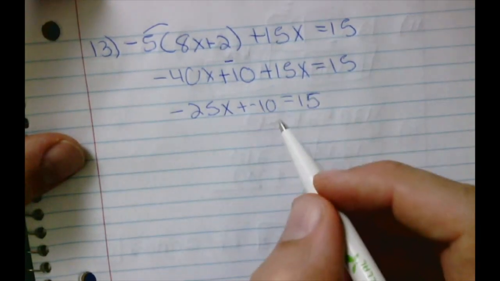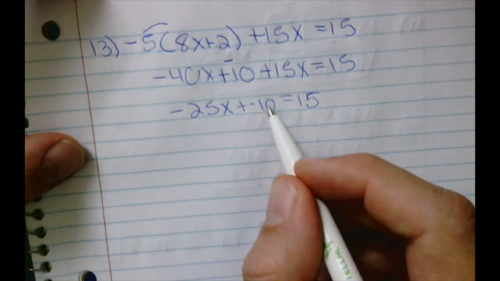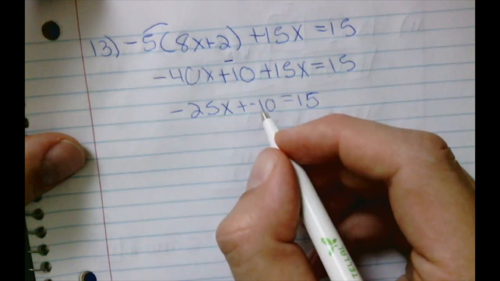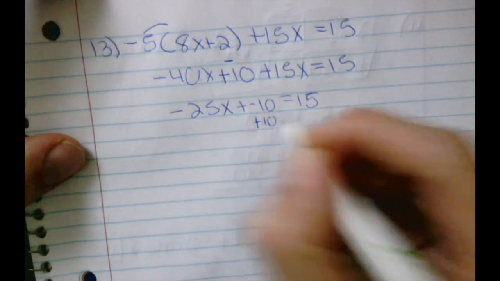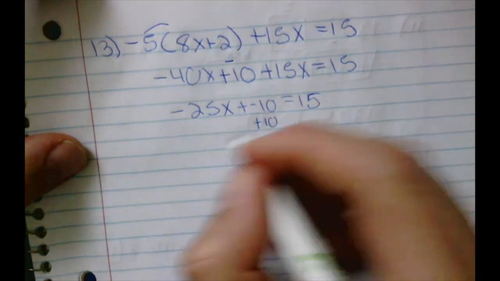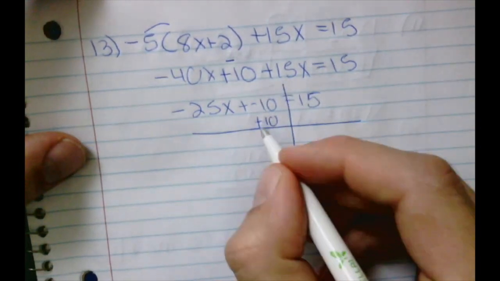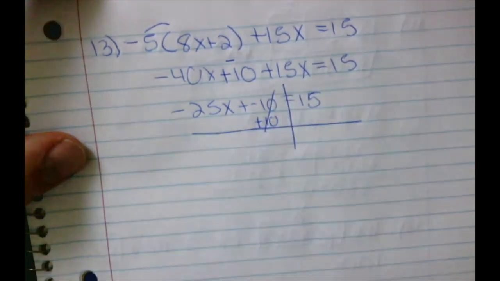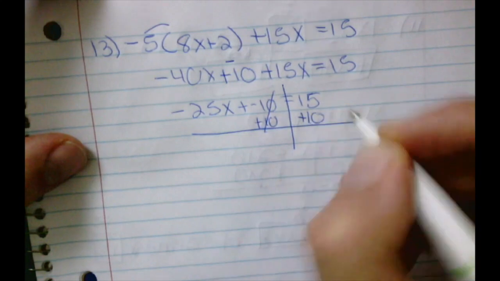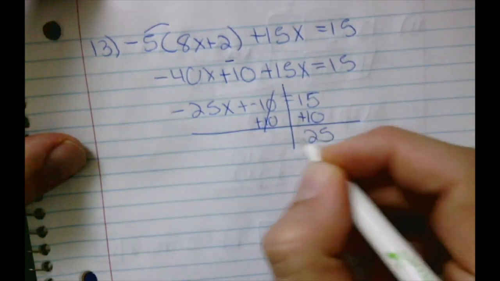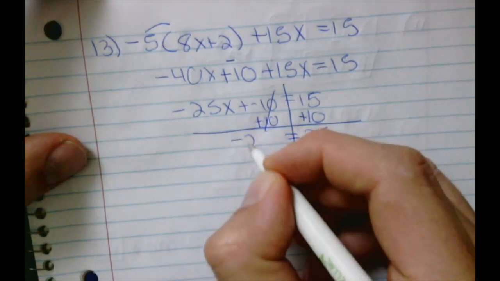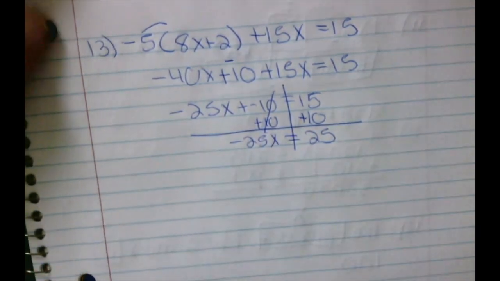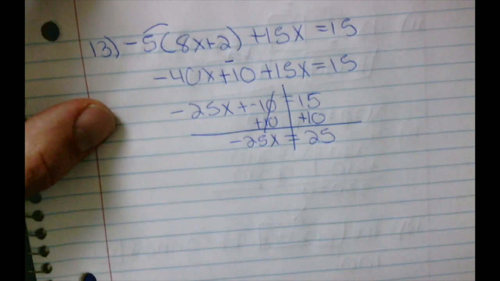Since I have a two-step equation here, and it says plus and negative, I'll go ahead and do the opposite. Since it's a negative 10, I need to add 10 underneath. Since I added 10 here, these cancel out. Since I add 10 on the left side, I need to add 10 on the right side. 15 plus 10 equals 25. Negative 25x is equal to 25.